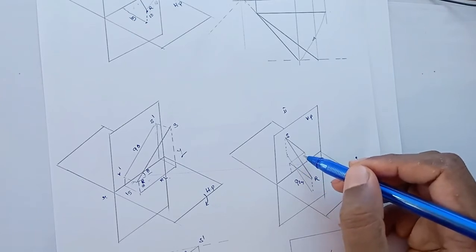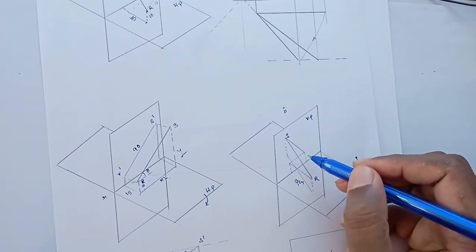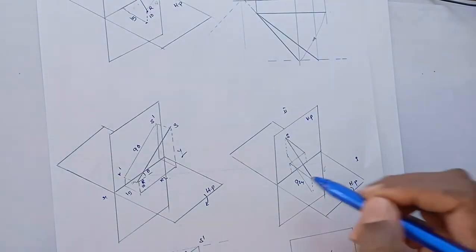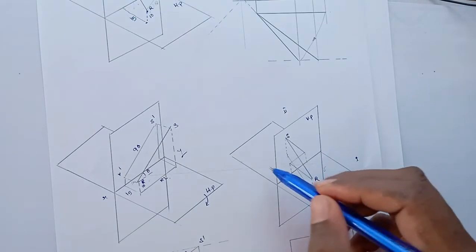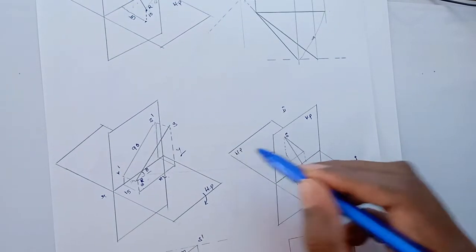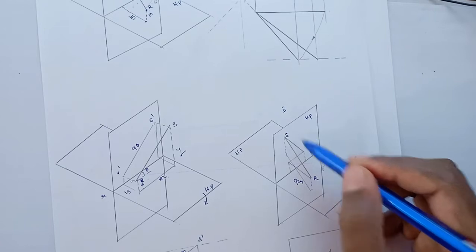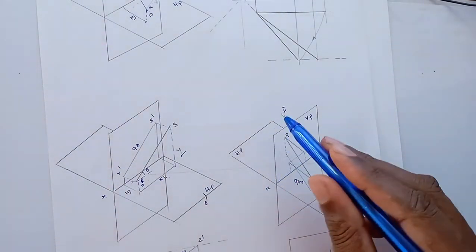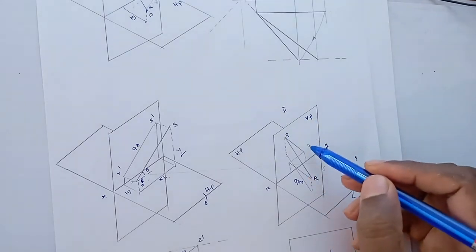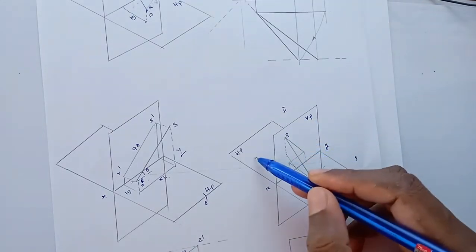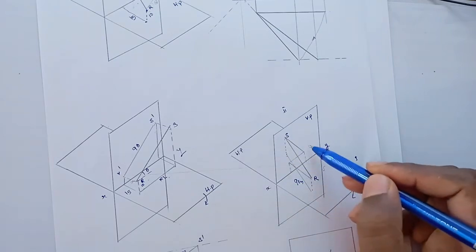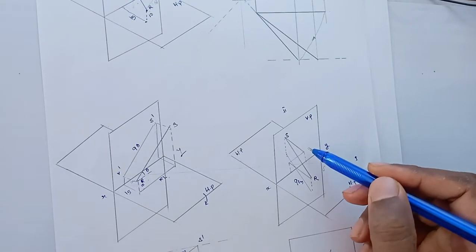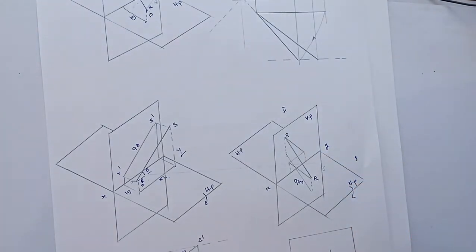Okay. So you have to keep in mind one thing, because after rotating the horizontal plane, whatever is in HP will go up. That means this will be our xy line. When this side goes down, this will go up. So whatever the projection in this horizontal plane, that will be above the xy line. You must understand, in the second quadrant, top view and front view will be above the xy line.